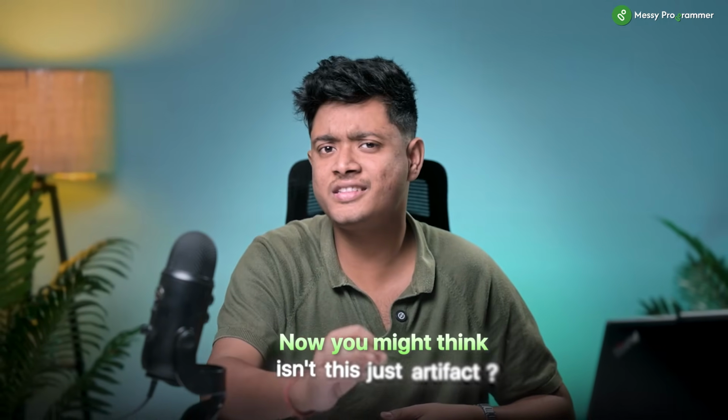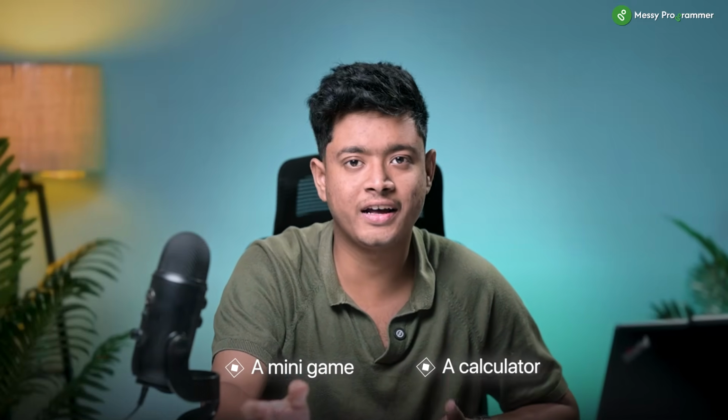Now you might think, isn't this just artifact? The HTML stuff we already had in Claude? Not quite. The artifacts are open-ended. You can build anything that you want. A mini game, a calculator, whatever. It's still there. The visualizer is a little different.